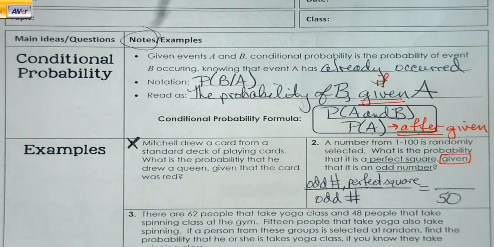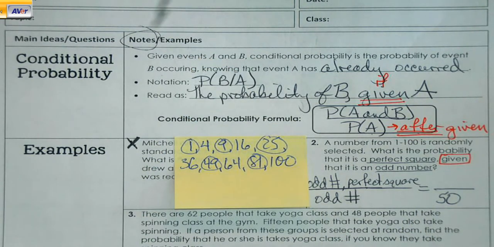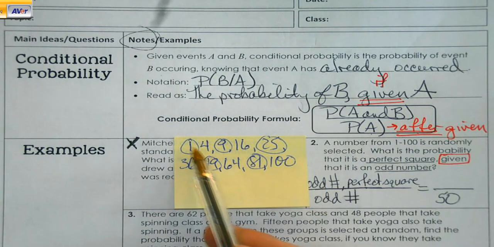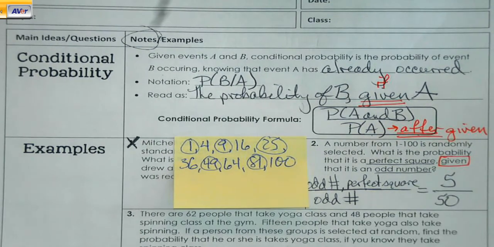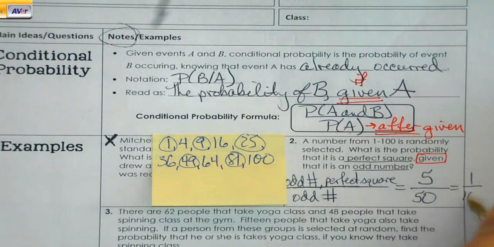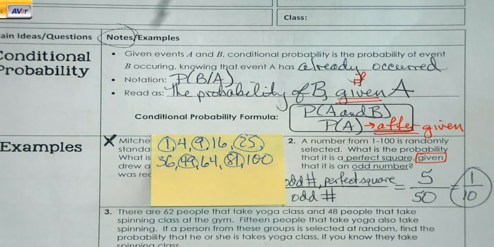Now, the numerator, an odd number, but a perfect square. There's my perfect squares that are between 1 and 100, which you should know at this point. But we're not interested in just the perfect squares, but the odd perfect squares, of which there are 1, 2, 3, 4, 5. And that would give me my probability. Now I still need to take any fraction I get and reduce it. A quick math enter would do the trick. But that's how we're going to break these down.